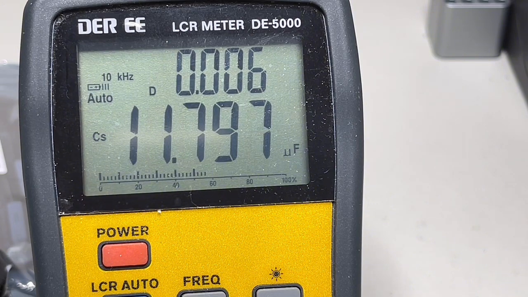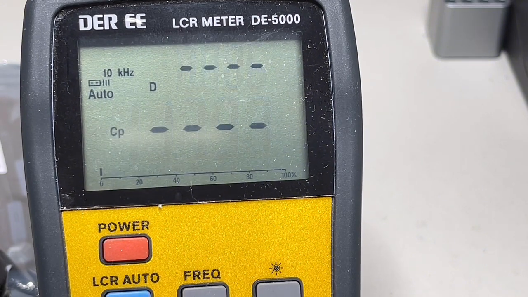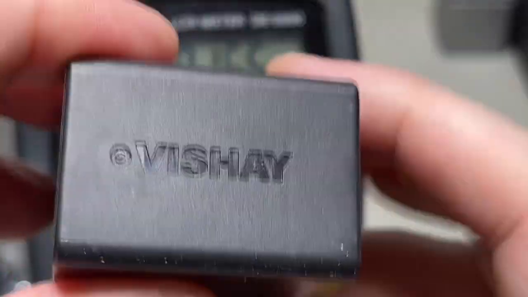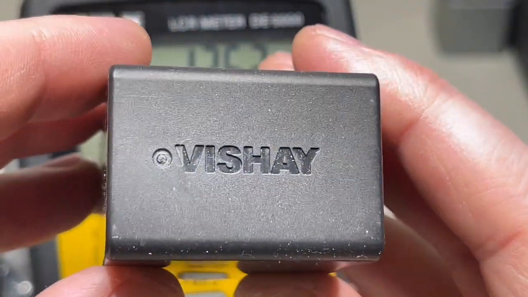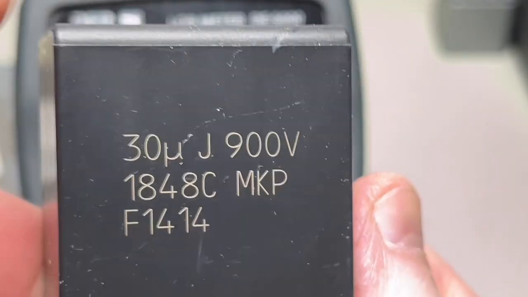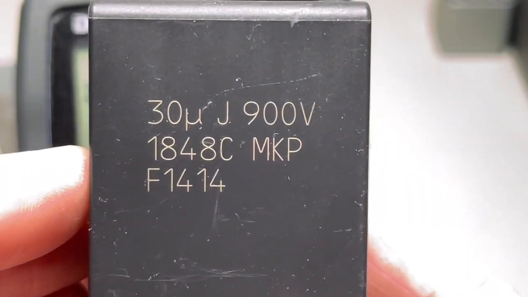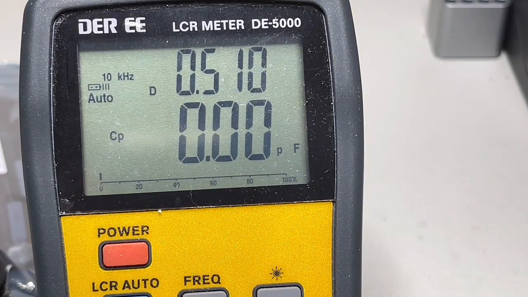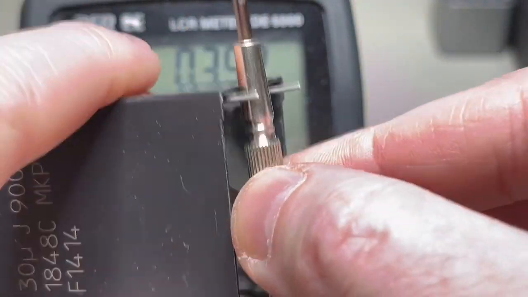Okay, let's take the next capacitor. The next capacitor is an Opala, upside down. David Jones would say the electrons will fall out. Anyway, here it is. It's a 30 microfarad, 900 volts. Low ESR, of course, again. Somewhere I had my screwdriver to discharge the capacitor, just to be sure.